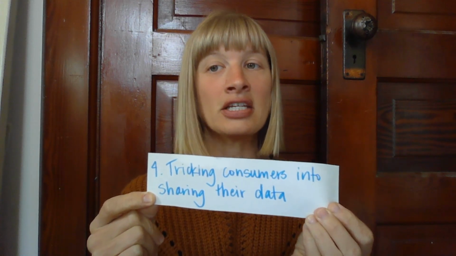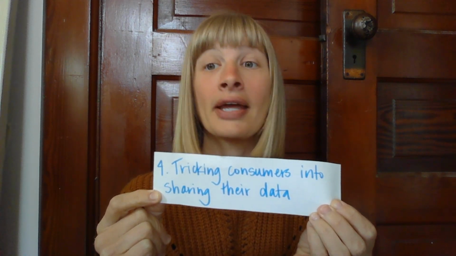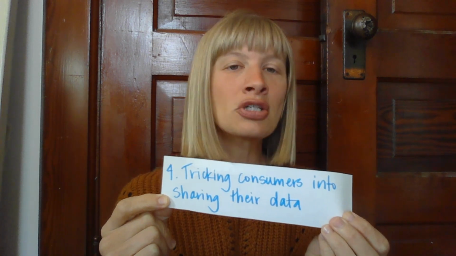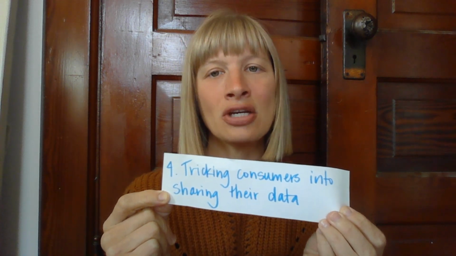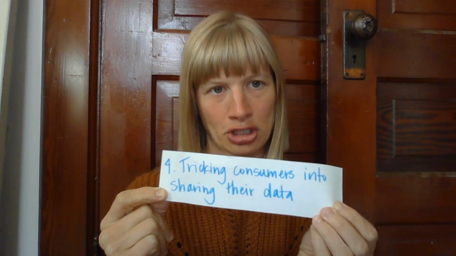And tactic number 4, tricking consumers into sharing their data. The FTC states that these dark patterns are presented as choices given to consumers about their privacy settings, like sharing their data, but are actually intentionally designed to steer consumers toward the option that gives away the most personal information.